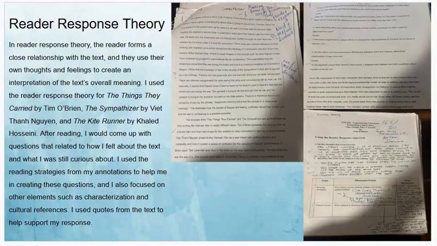I wrote about the thoughts that immediately came to me after reading and questions that I wanted to still learn more about. My reading strategies helped me to complete the reader response as I understood that everything the soldiers did had a purpose. Even if the things they carried seemed insignificant, like the box of letters, it still meant something to the soldiers.